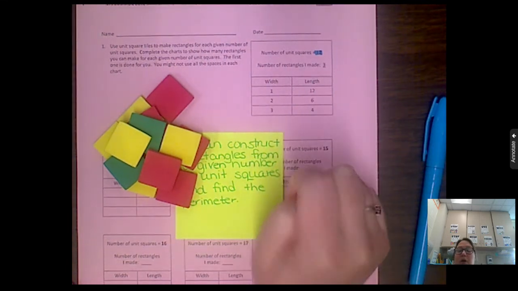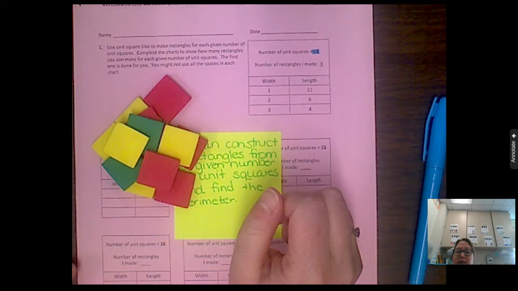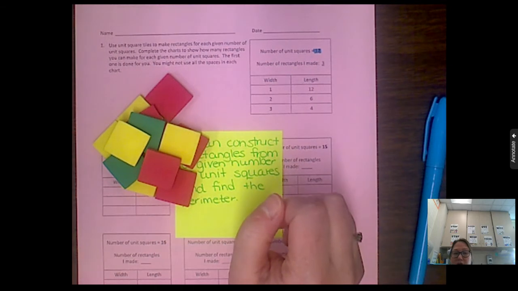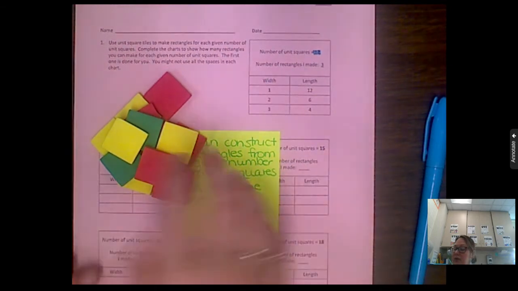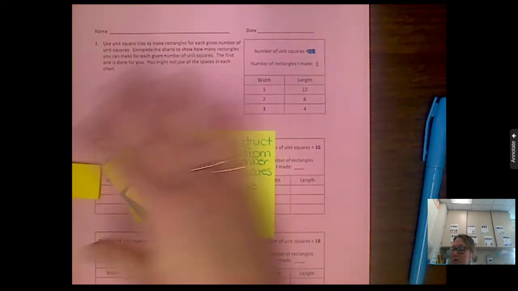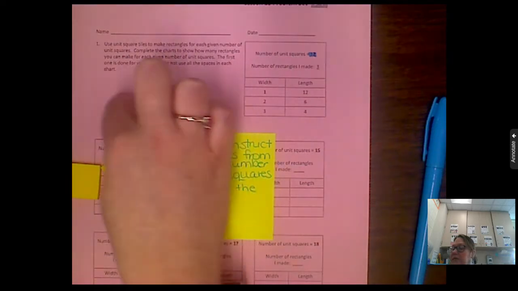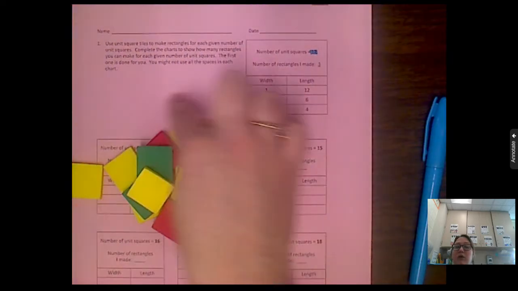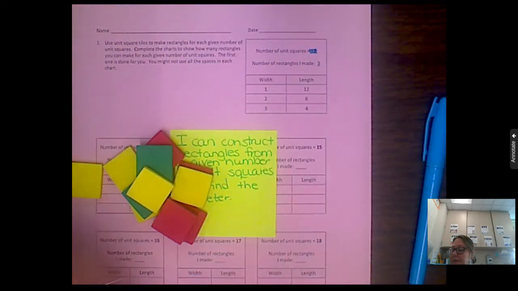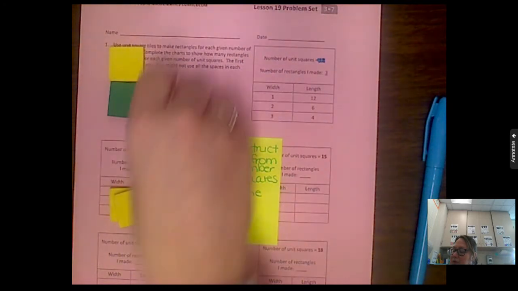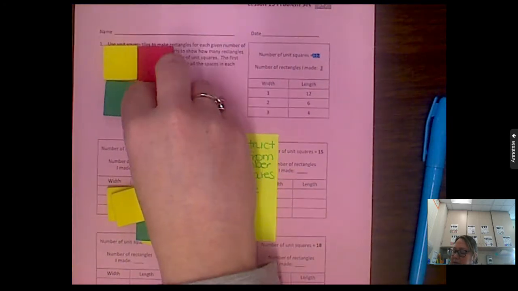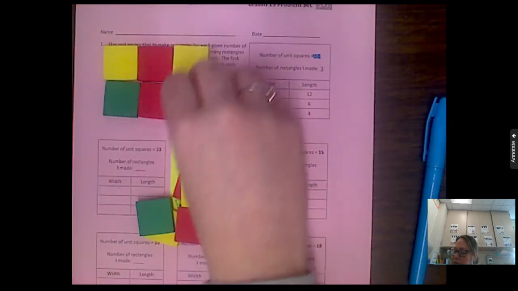So remember, I always said to start with 1. You can always make, for example, 1 row of 12. I'm not going to do that right now, but I could have one long skinny row of 12. I could also have 2 rows of 6, which would give us that 12.